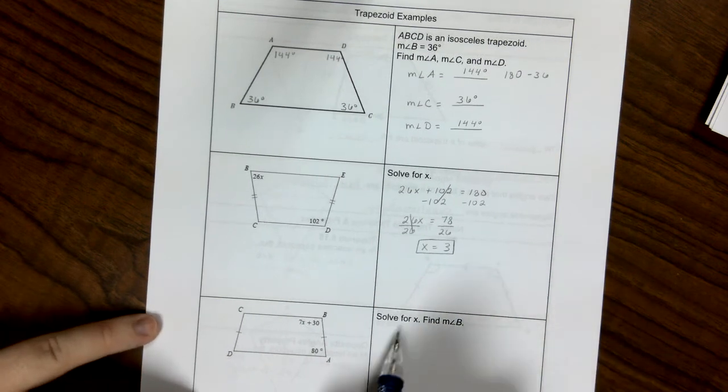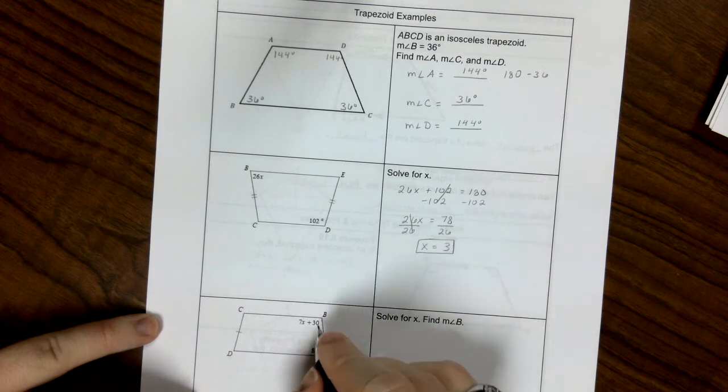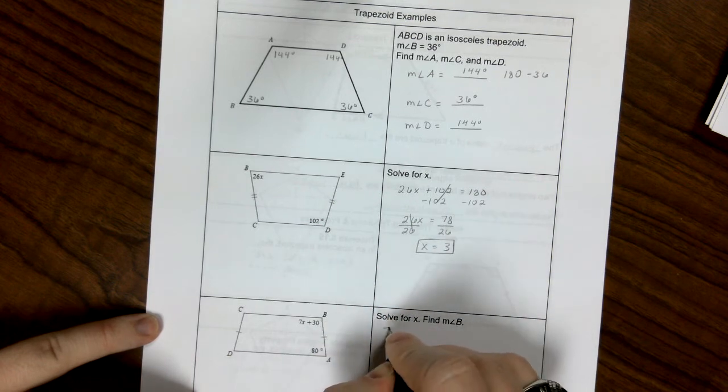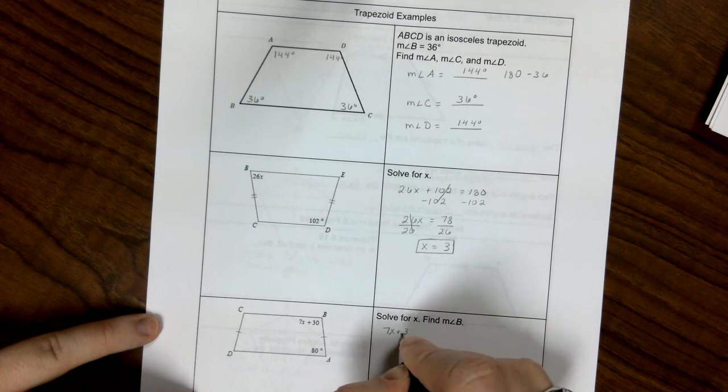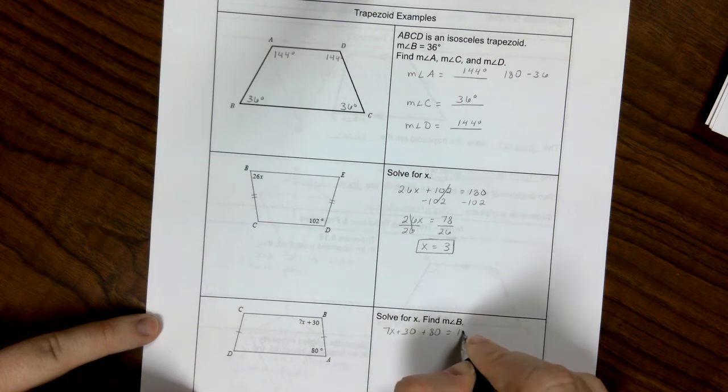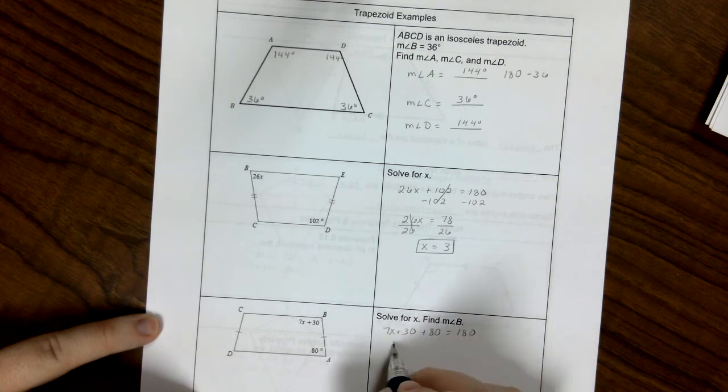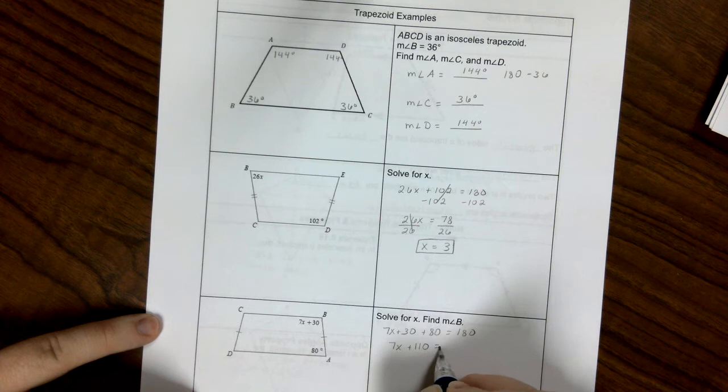All right. Solve for x and find an angle measure. So they want B when we get done. They're on the same side, so I'm still going to take them and add them together. Let's combine 30 and 80 first. Gives us 110. Now we'll subtract the 110.